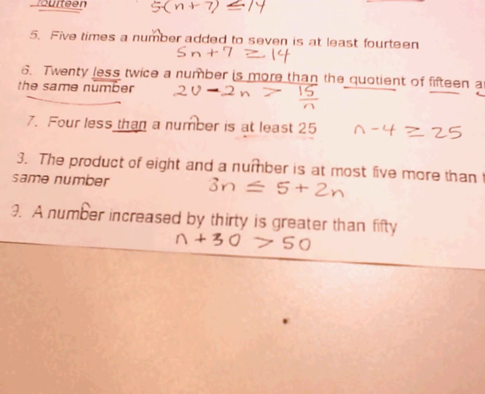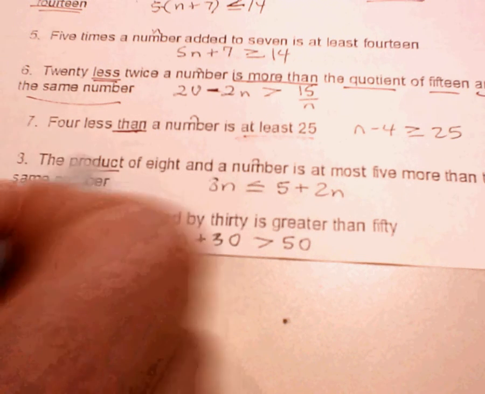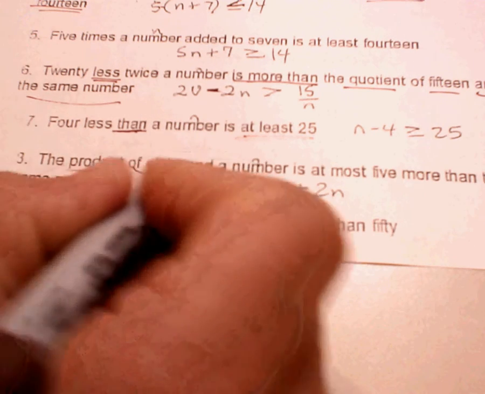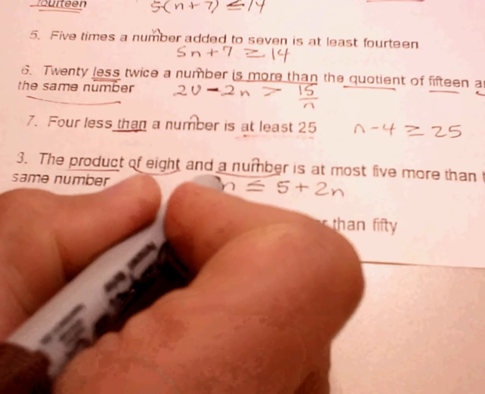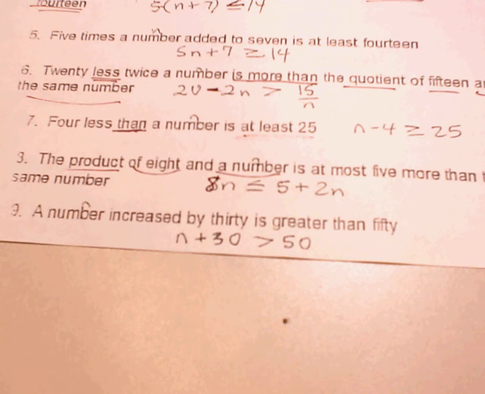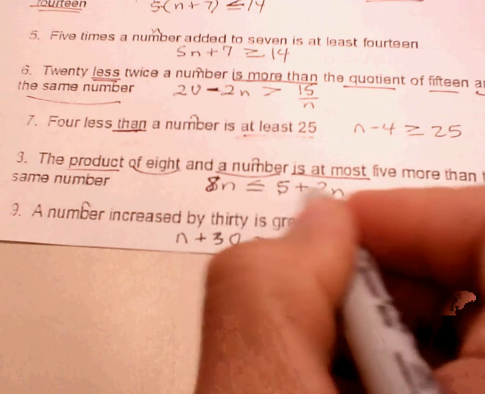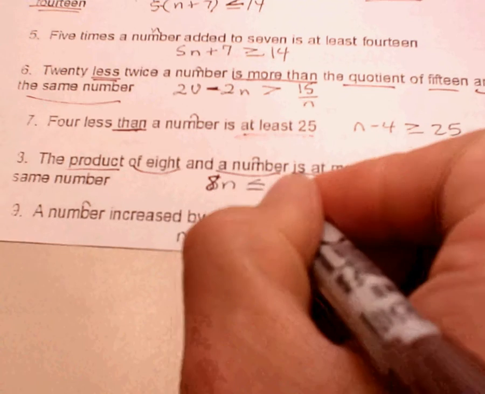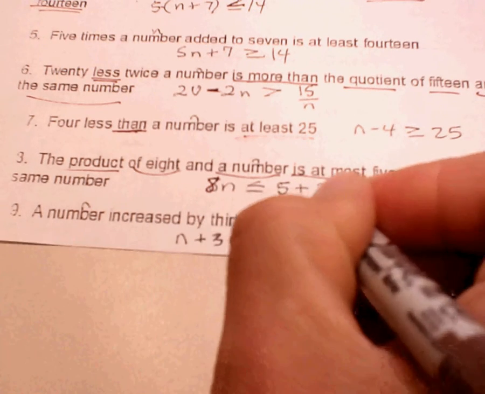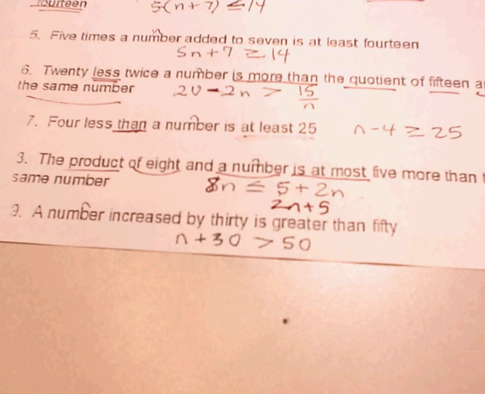Number 8. Product of 8 and a number is at most 5 more than twice the same number. Product refers to a multiplication problem. 8 and a number, that's 8n, is at most, less than or equal to, 5 more than twice a number. 5 more than twice a number, or you could write twice a number and 5 more than that. Either way would be okay.